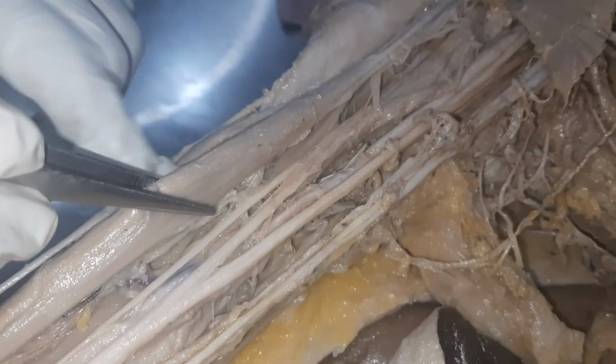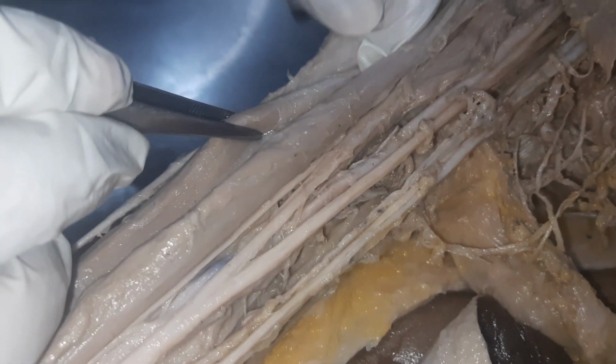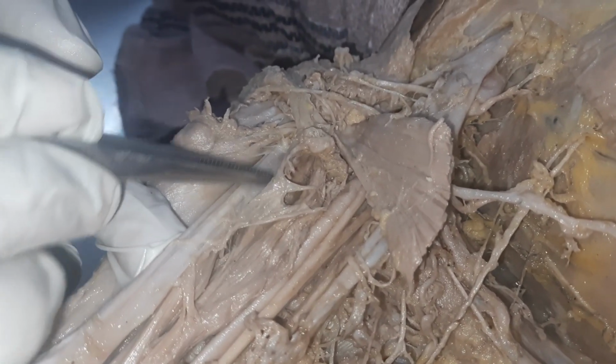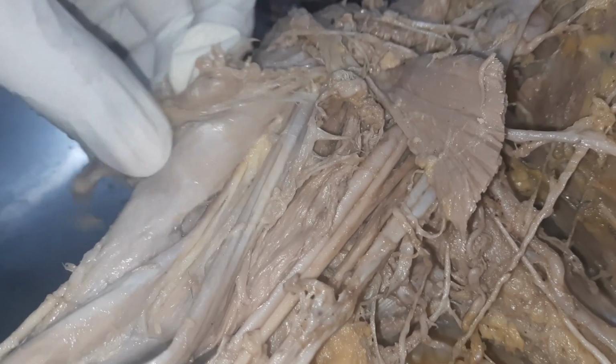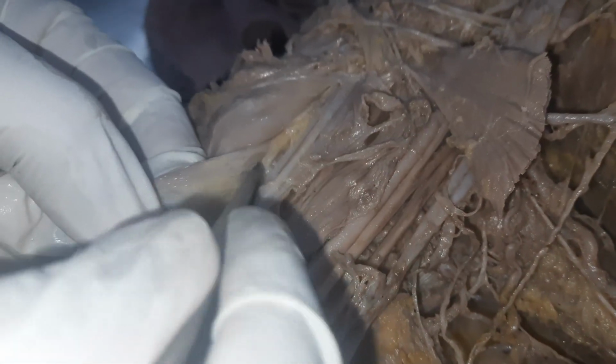So remember one thing, that the short head is placed medially, long head is placed laterally. Also, you can see the flattening of the short head as you move to the origin, whereas long head is slender. This is long head.